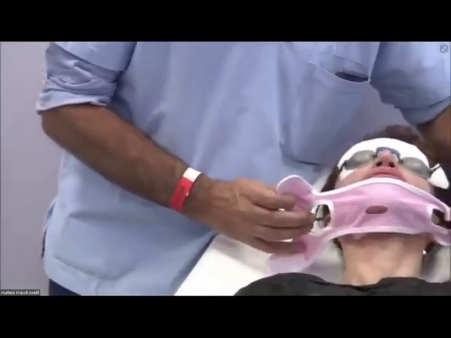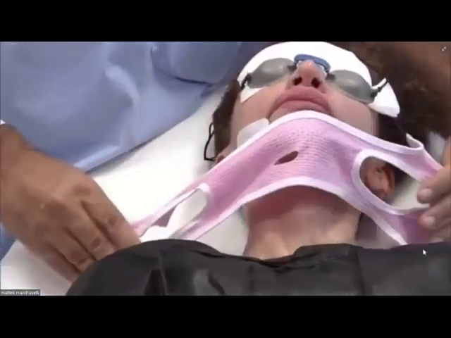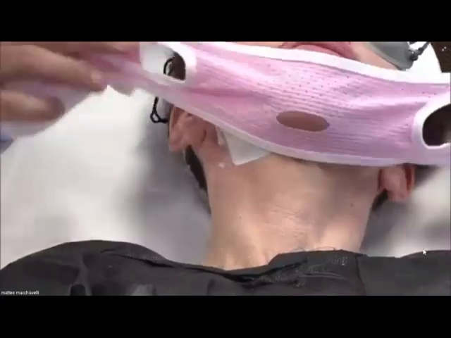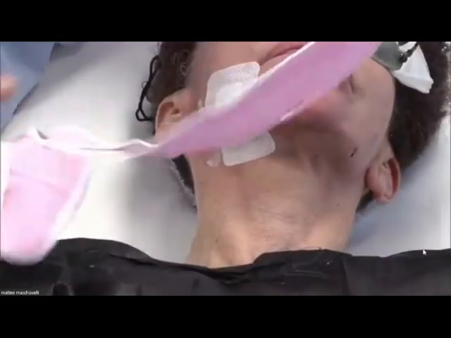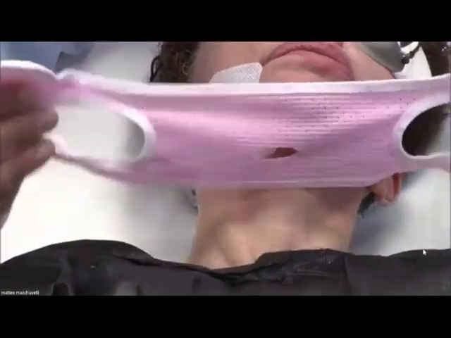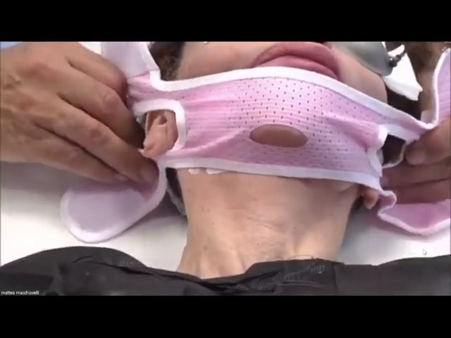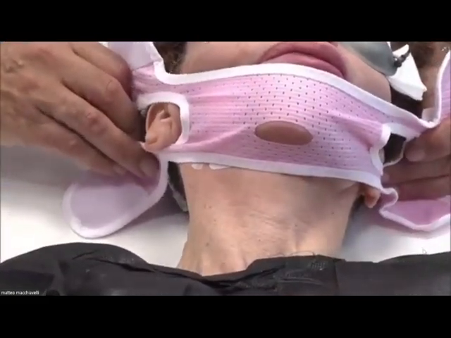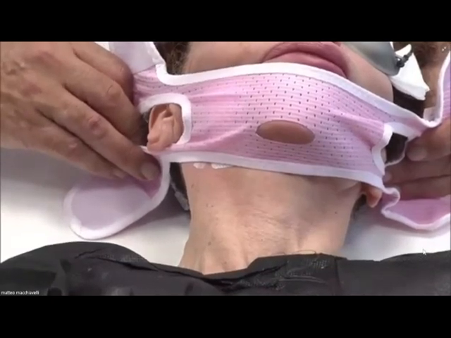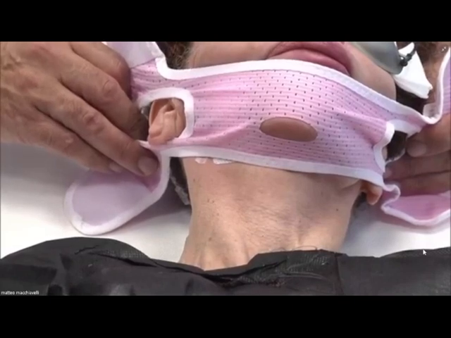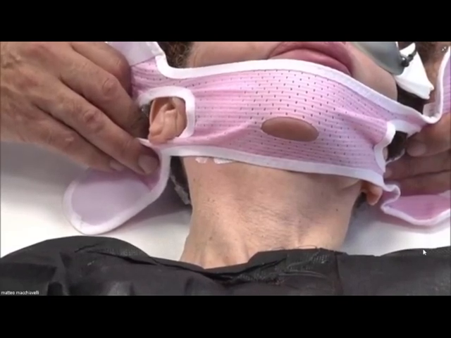You apply it like this, and it will compress the treated tissues perfectly. This stage is extremely important because it will position the tissues that we have stimulated with the laser.